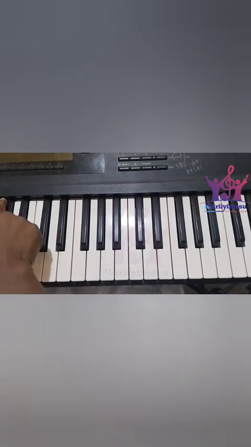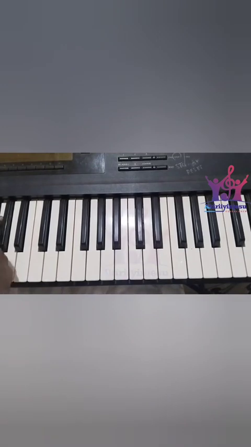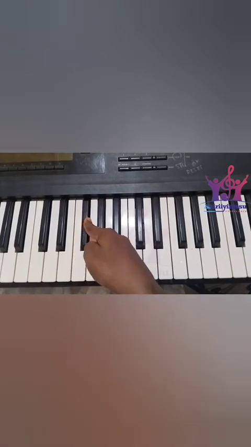So if you now look at them from this end, you will now see that the keys actually is a mixture of black keys. Can you see?